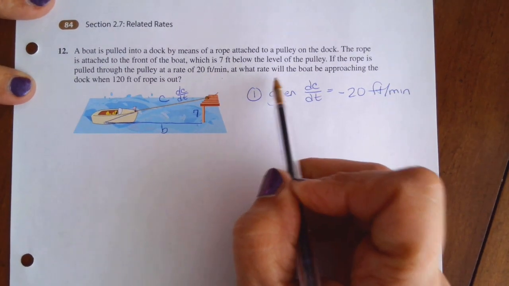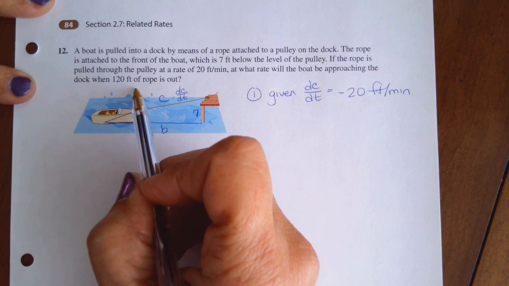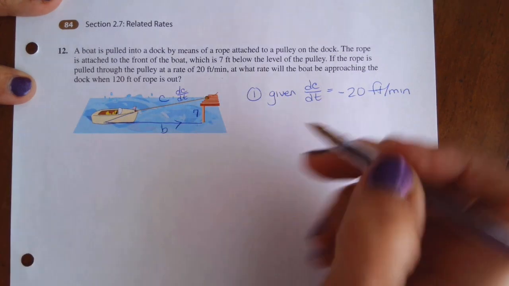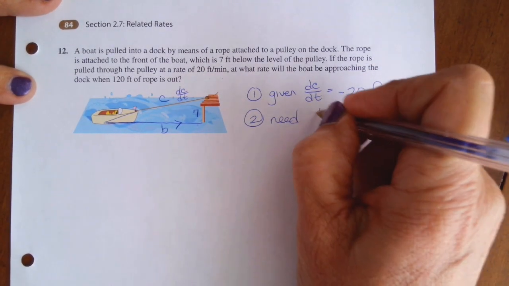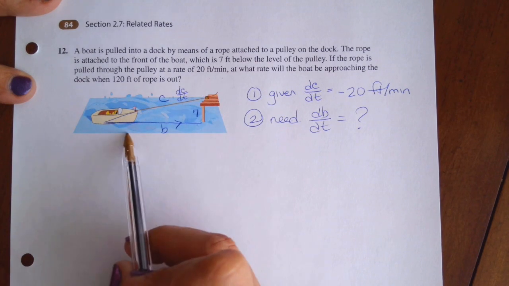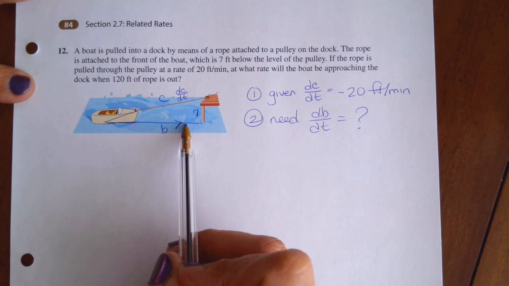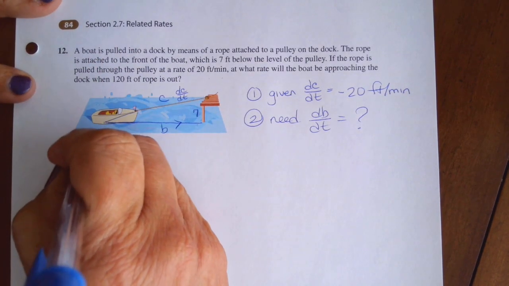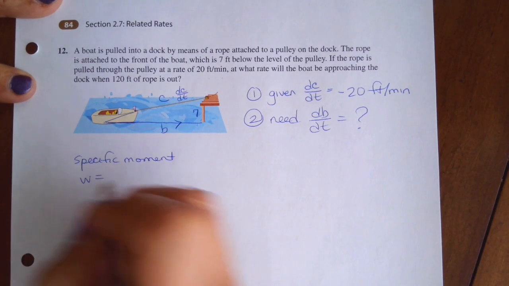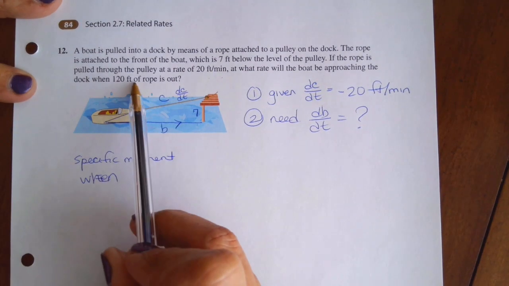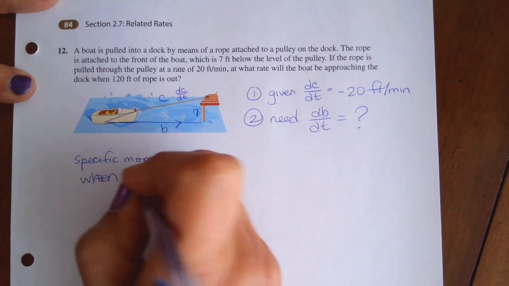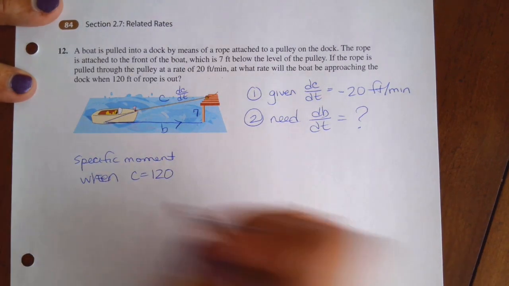At what rate will the boat be approaching the dock when 120 feet of rope is out? So the boat is going to be approaching the dock this way. That's dB dt, so we need dB dt. The boat is not going to be out of the water. The boat is going to be moving this way in the water towards the dock. And then we have our specific moment. When what's 120 feet? Would it be C or would it be B? C is the rope. So when C is 120, that's going to be our specific moment.